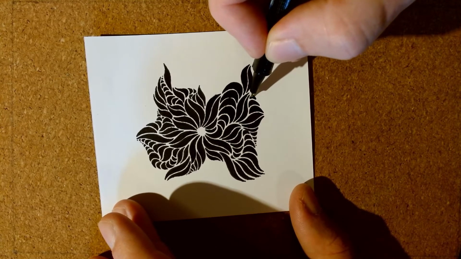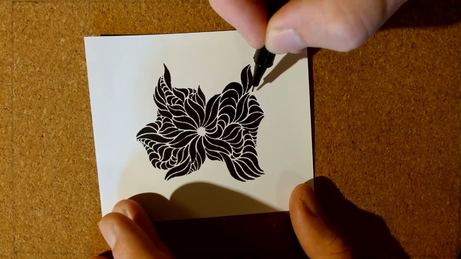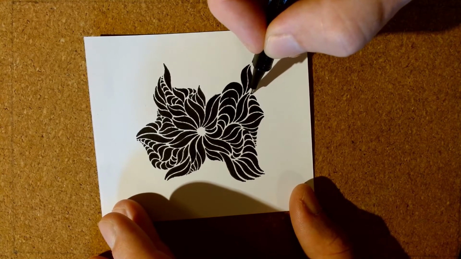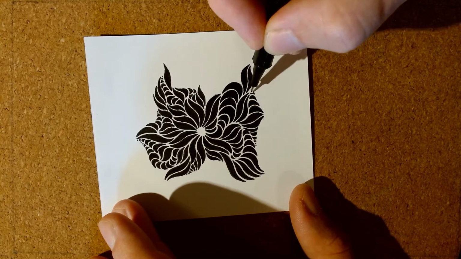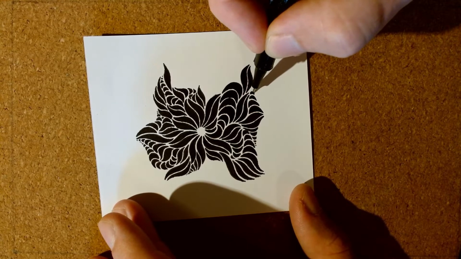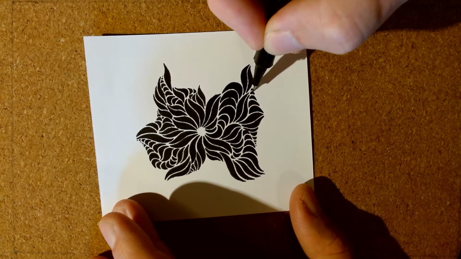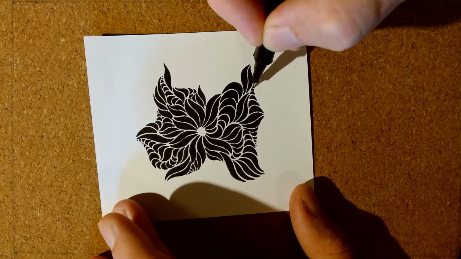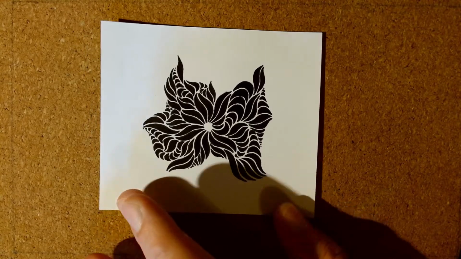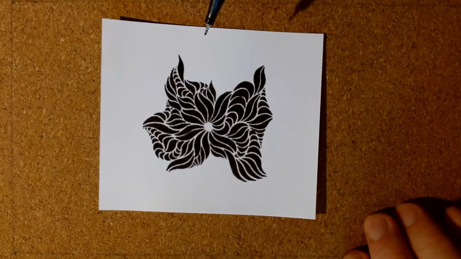Okay, filling up this part nicely. Just continuing a bit. Okay, that looks a bit nicer.